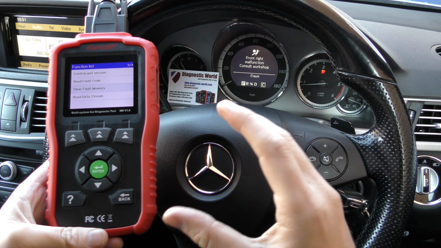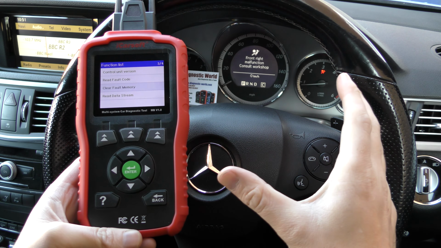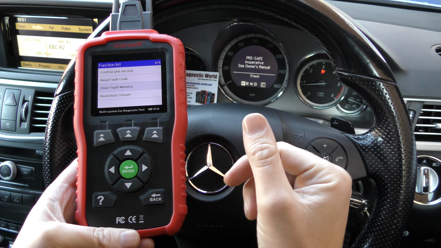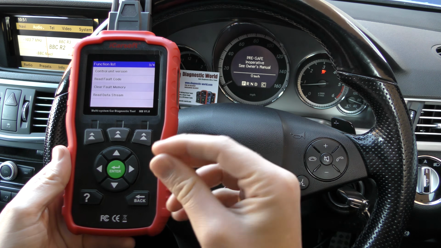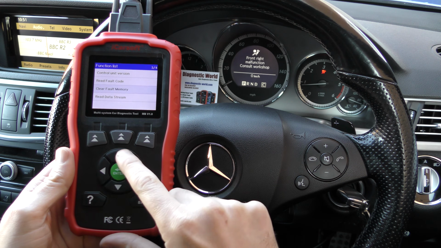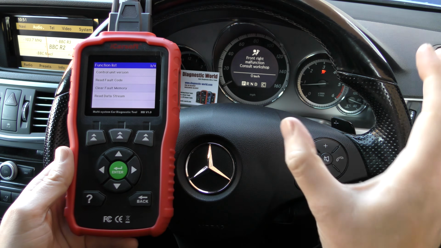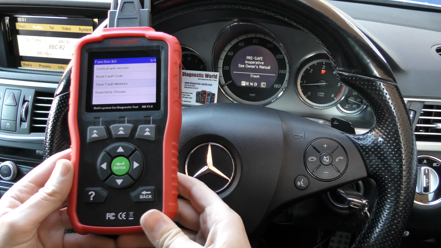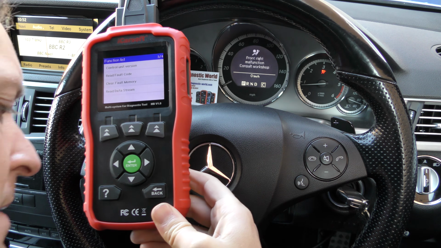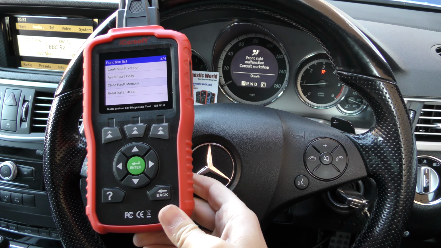We've got to connect everything back together. We simulated this fault, in fact, by unclipping a connection underneath the driver's seat. If we were to put that back in, we would be able to simply click into clear fault memory and get rid of the faults, no problem at all. I would do it right now, but it's going to be pretty awkward because I know the connections are quite awkward to get to.